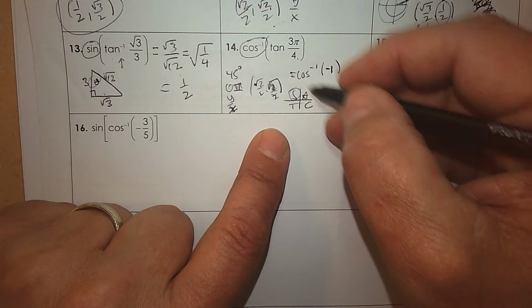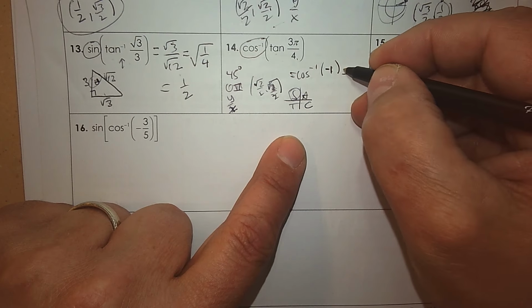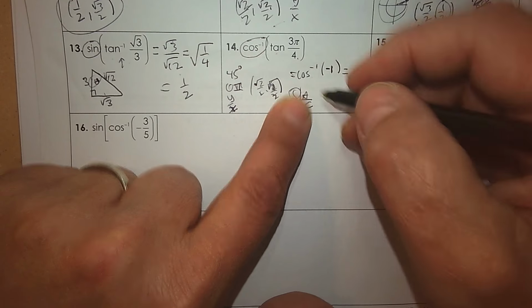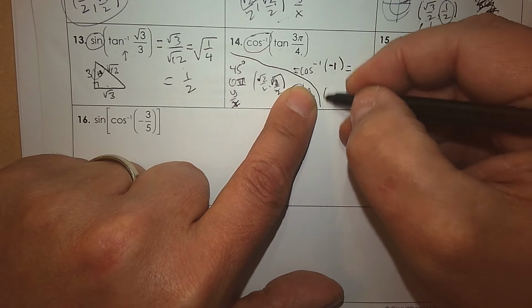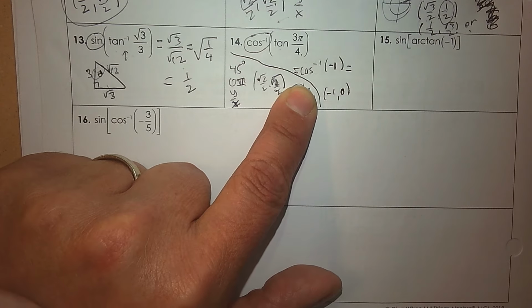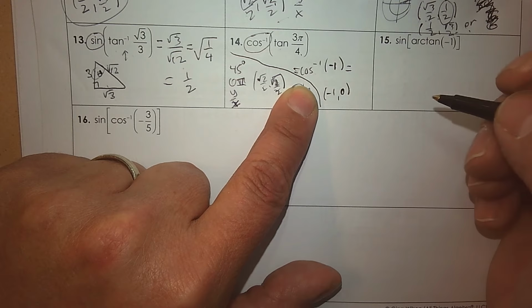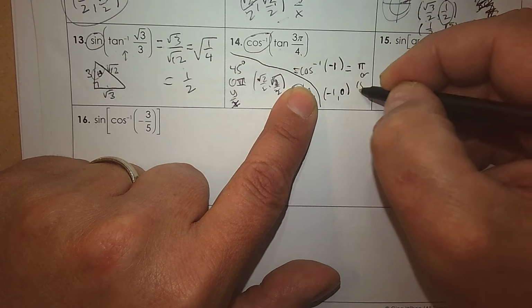Now I start all this over again for this one. So what's the angle when cosine's -1? So now I ignore all this, and now I only focus on that. So the x coordinate's -1, which means the y coordinate must be 0. What angle goes with -1, 0 on the unit circle? So that's the answer is pi, or you could write down 180.